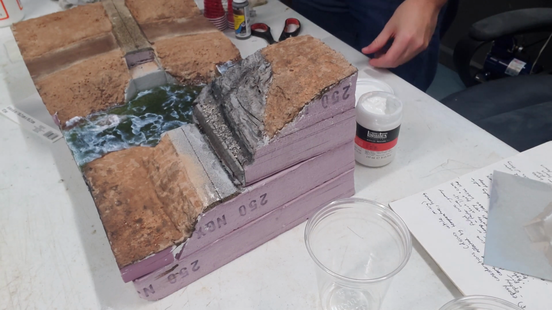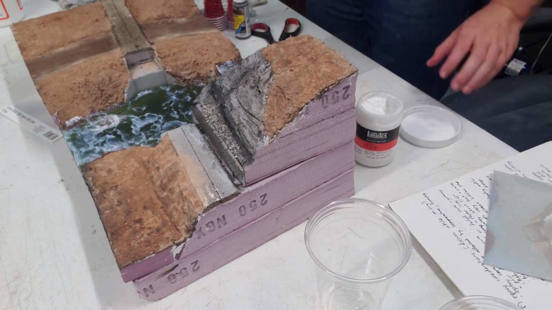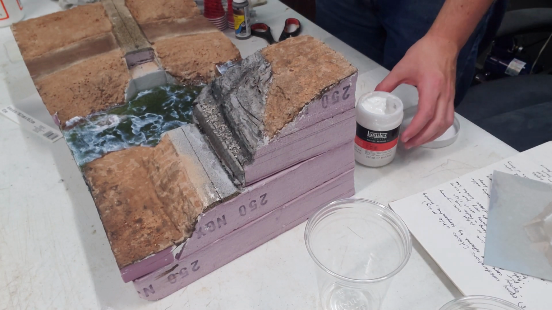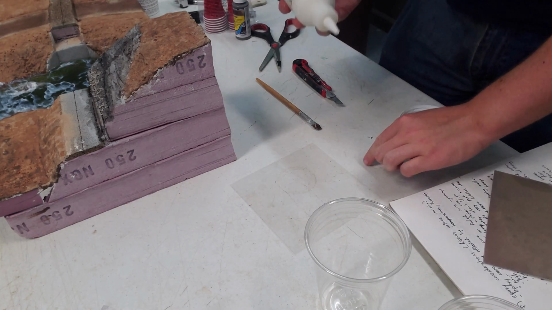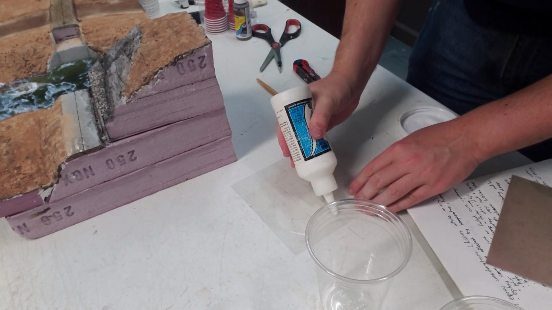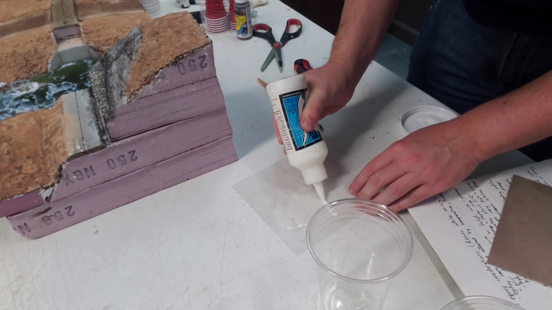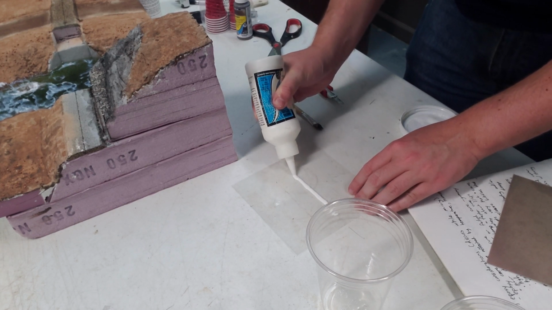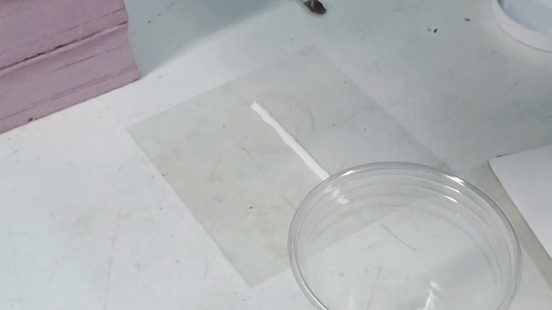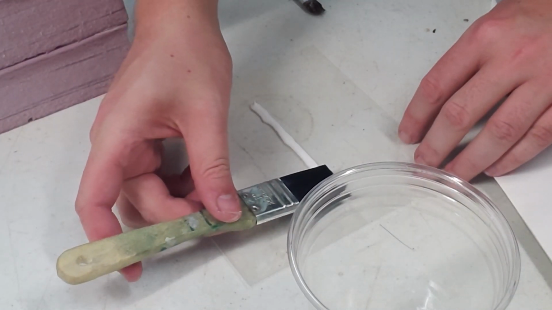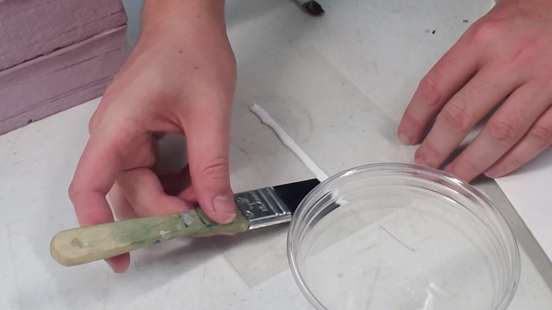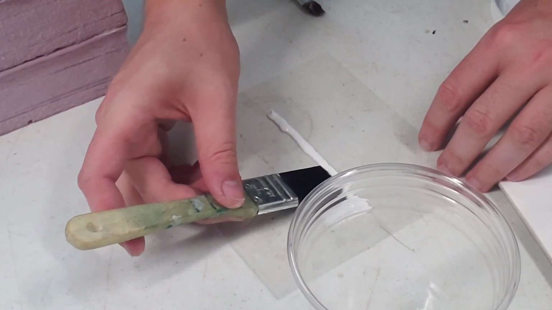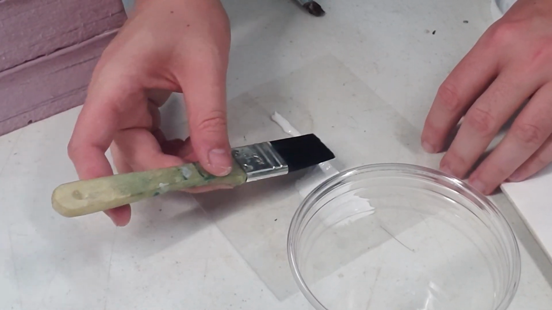And then I'm going to take the water effects for this because in this case it's a little bit easier to have it as a squeezable bead. I'm just going to squeeze a thin bead on the top, and then we're just going to start at the top and pull down, just like water running from the top of a cliff down to the bottom.